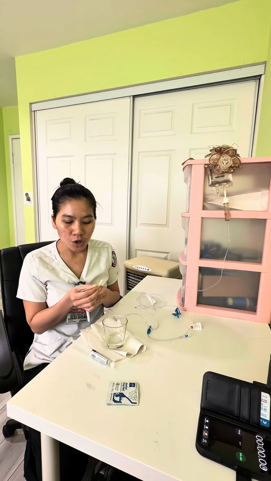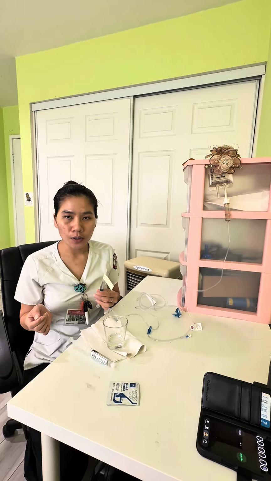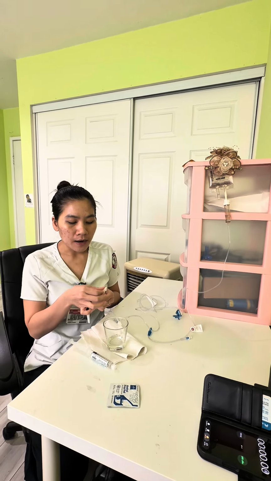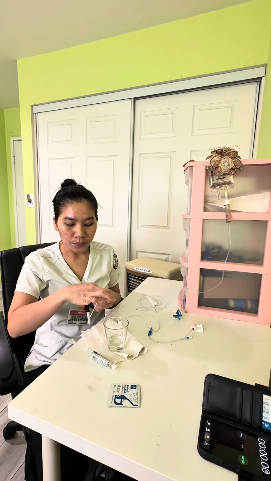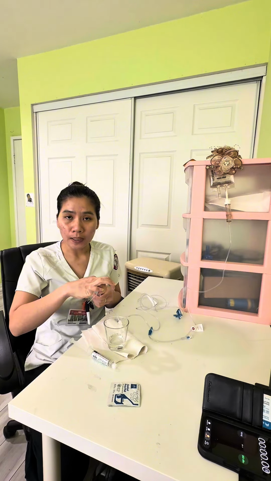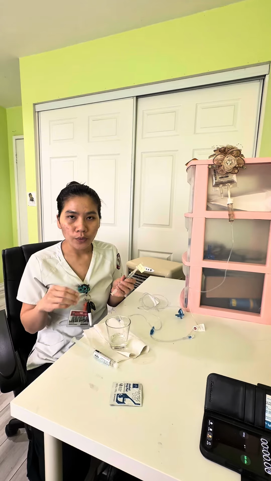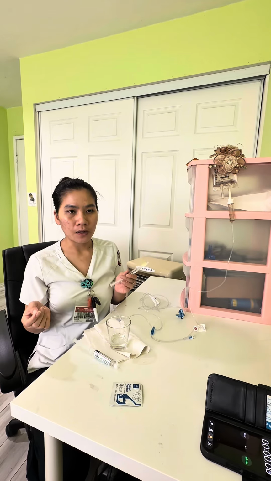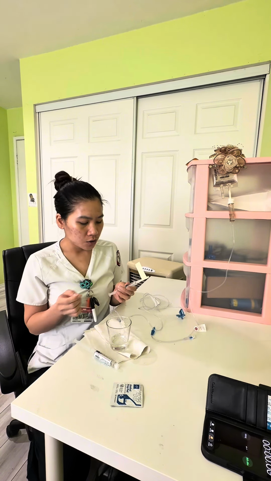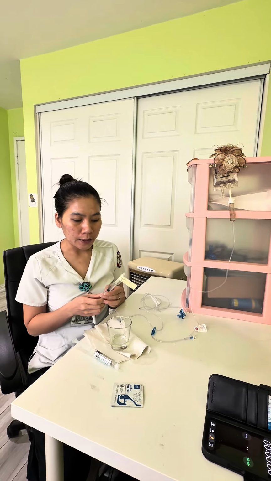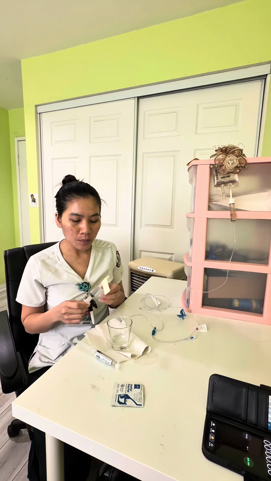For the ondansetron, 4 milligrams run over 2 minutes. The available is 2 milligrams per 1 milliliter, but I need to also dilute with the same amount of normal saline. So I have the syringe with 4 milliliters, ready to be used and also labeled.